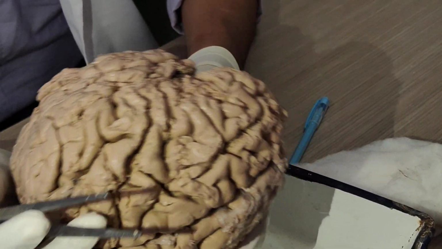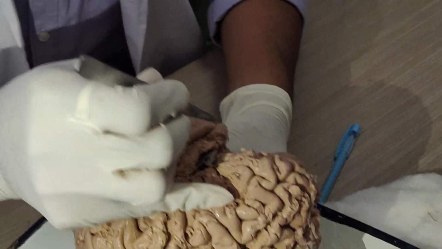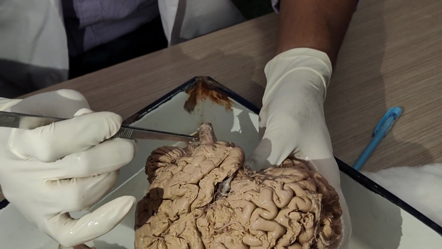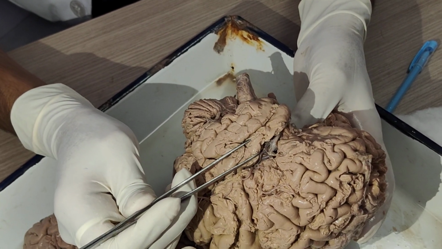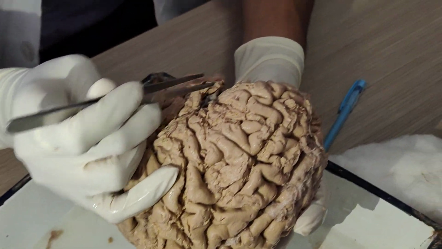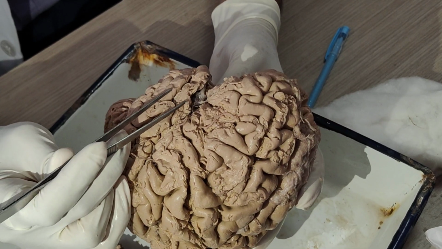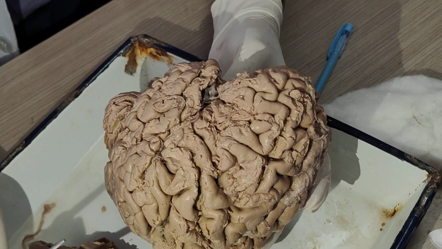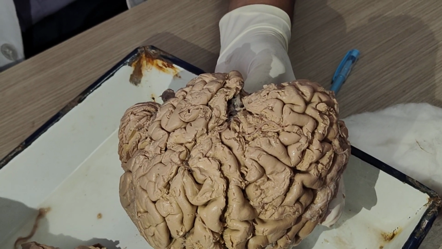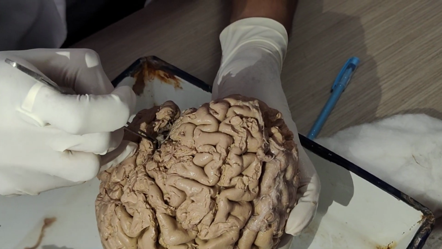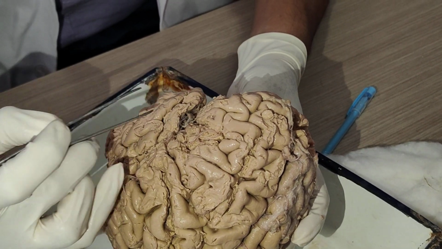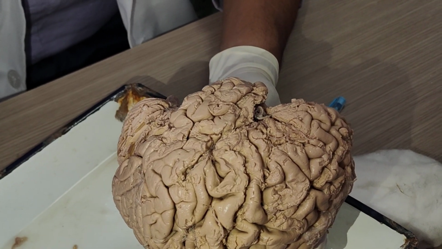Now let's come to the temporal lobe. What is this sulcus? Superior temporal sulcus. What is this sulcus? Inferior temporal sulcus. What is this gyrus? Middle temporal. Superior temporal. On the superior surface of the superior temporal gyrus, we have the primary auditory cortex, or primary auditory area, 41-42.